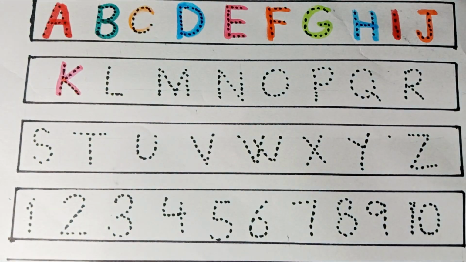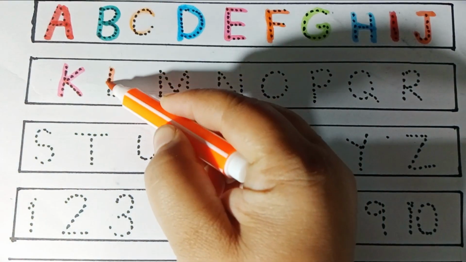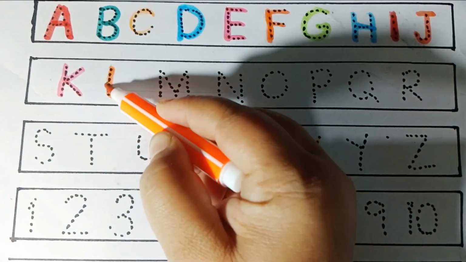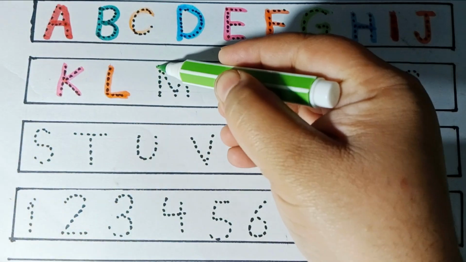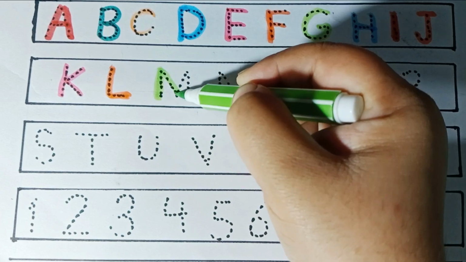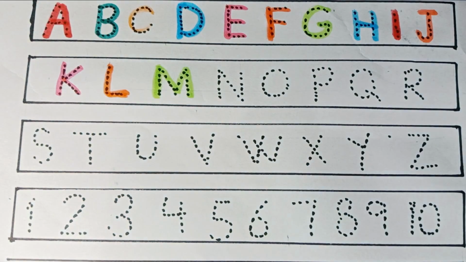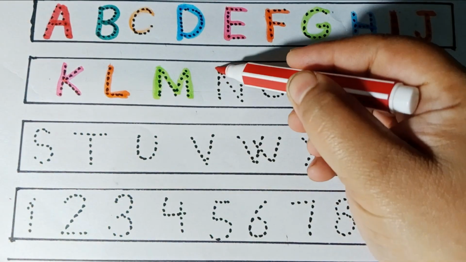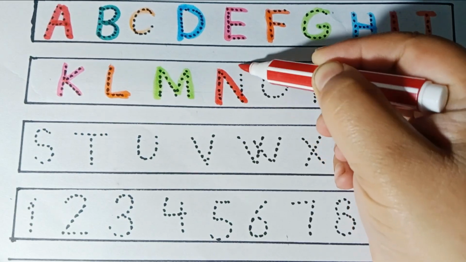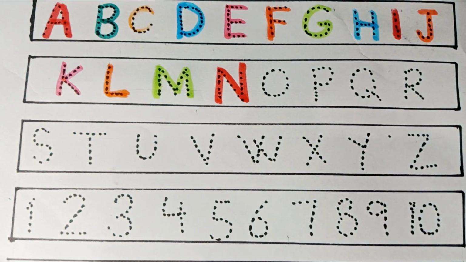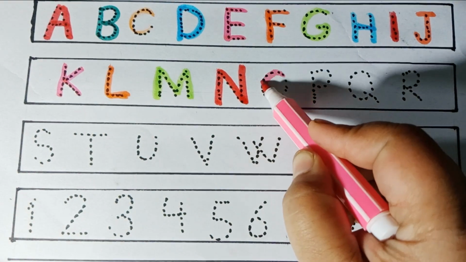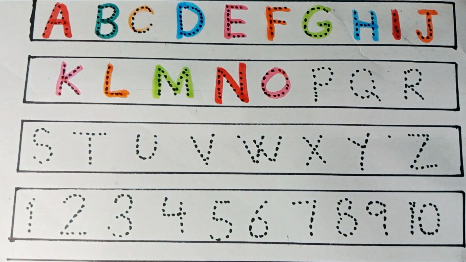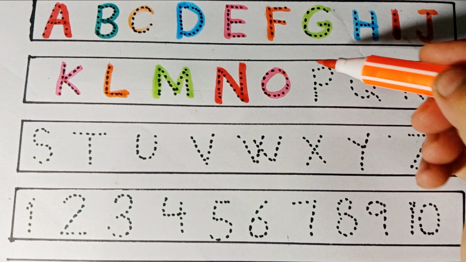K for king, orange color. L for lemon, light green color. M for monkey, red color. N for nest, pink color. O for orange, yellow color.